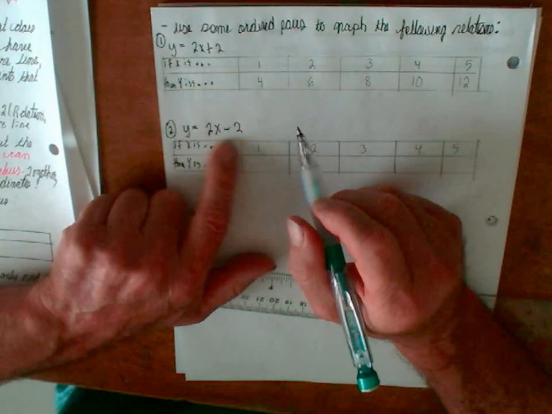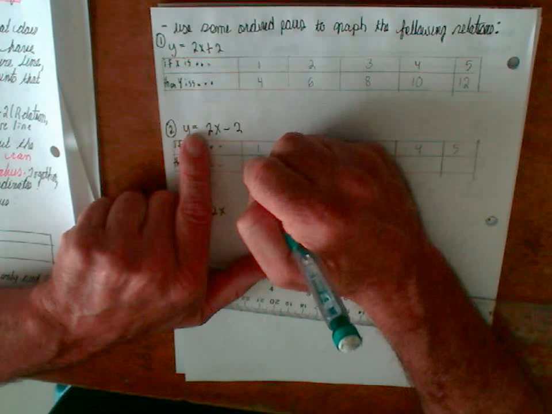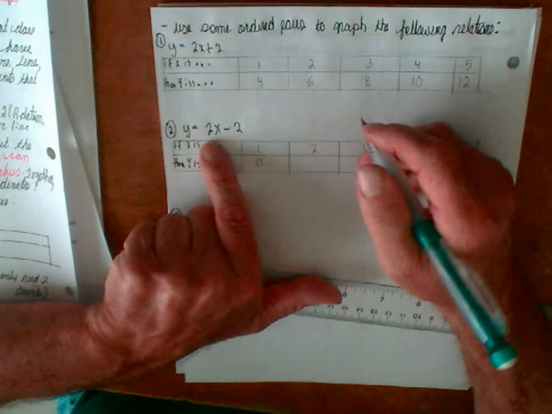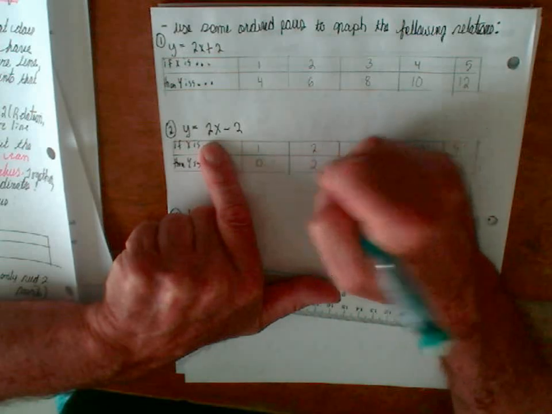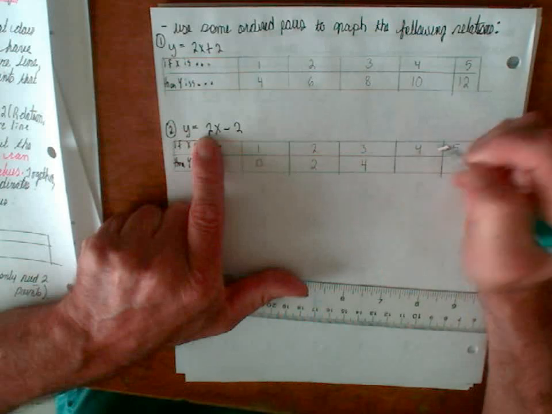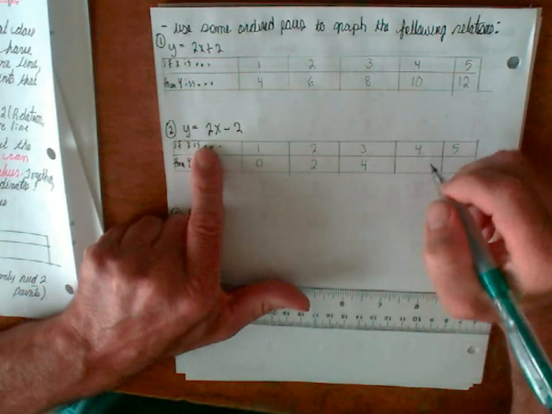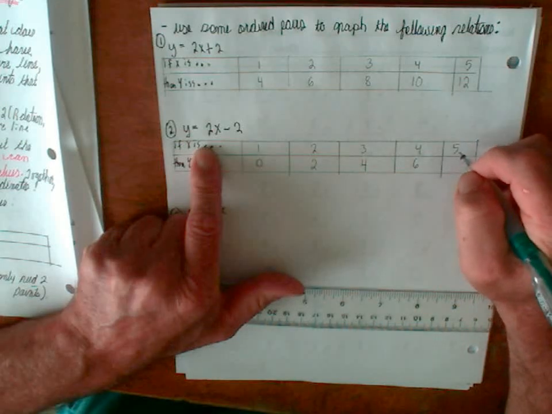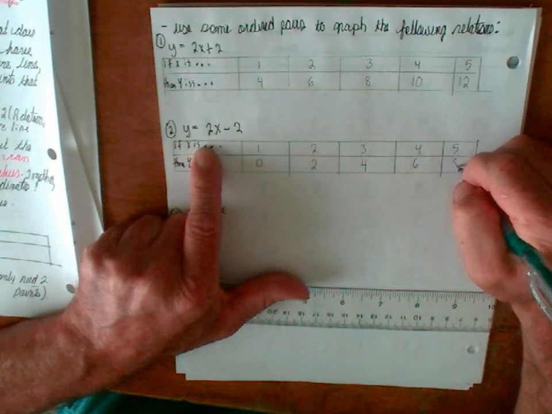2 times 1 is 2 minus 2 is 0. 2 times 2 is 4 minus 2 is 2. 3 times 2 is 6 minus 2 is 4. 4 times 2 is 8 minus 2 is 6. And 5 times 2 is 10 minus 2 is 8.